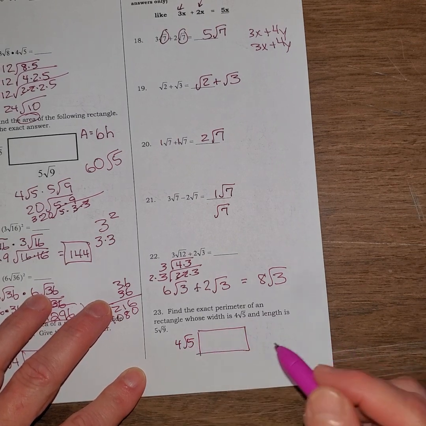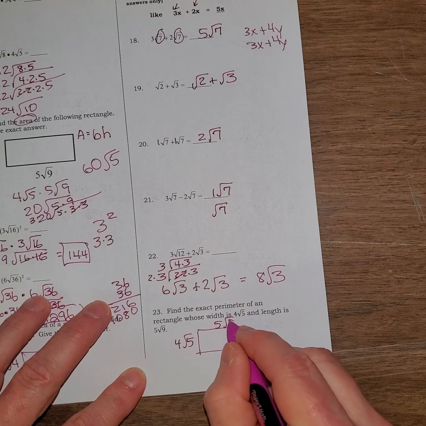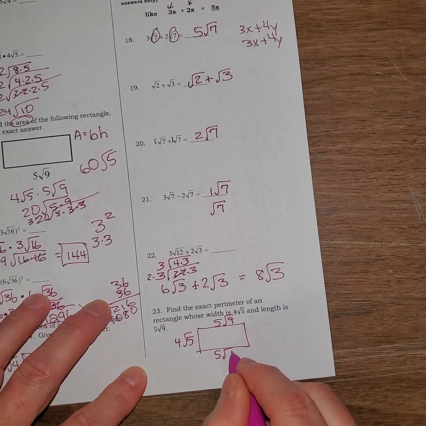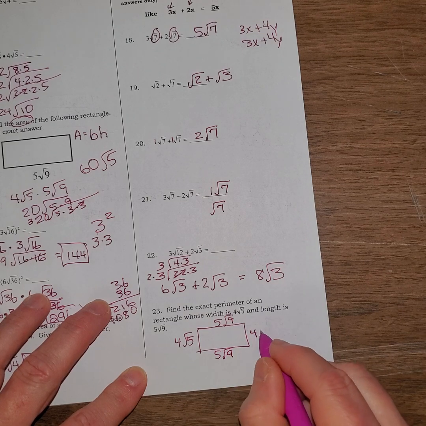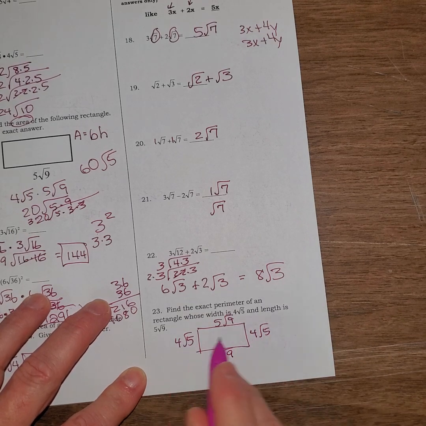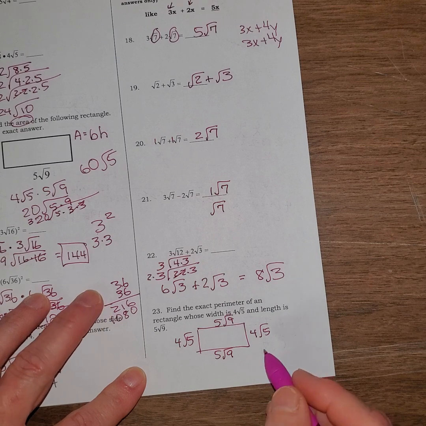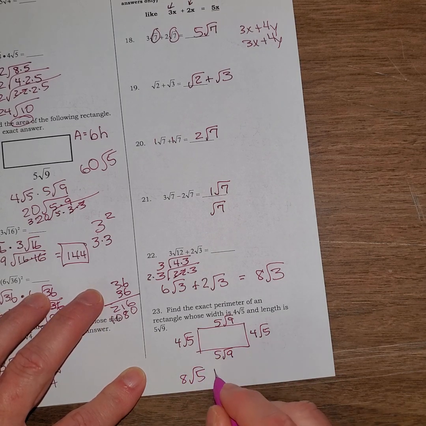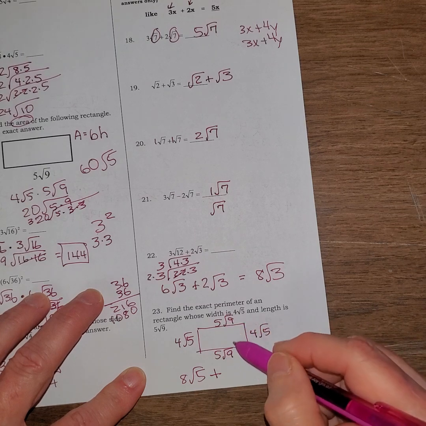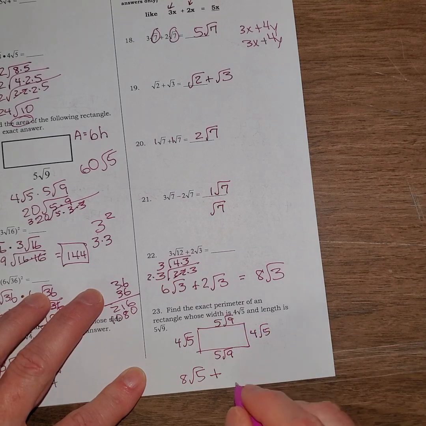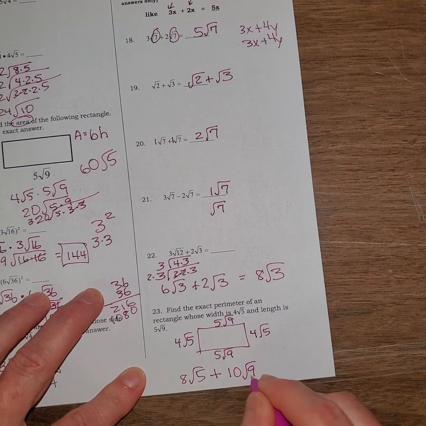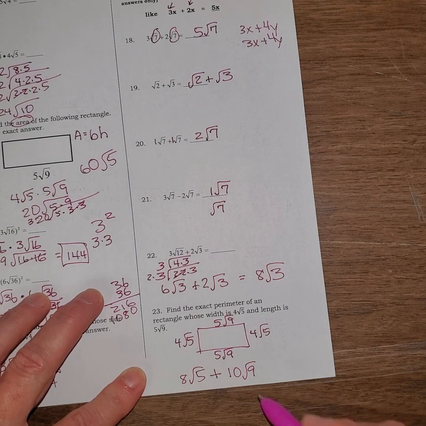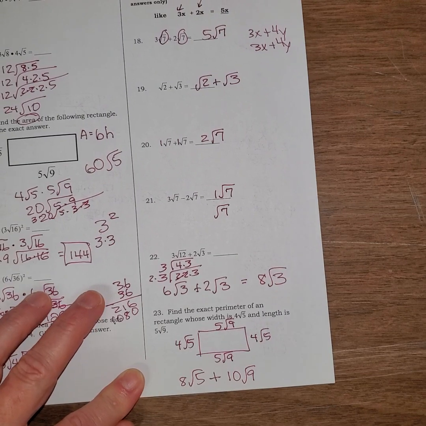All right, so it says find the exact perimeter of a rectangle whose width is 4 radical 5 and length is 5 radical 9. Okay, so basically we're going to take, you know, perimeters all the way around, right? We're going to take these two and add them together, right? Okay, they have like terms, so that's 8 radical 5, right? Plus these have like terms, so that would be 10 radical 9, and that's the answer. You can punch it into a calculator and get an approximation, but that's the exact answer.